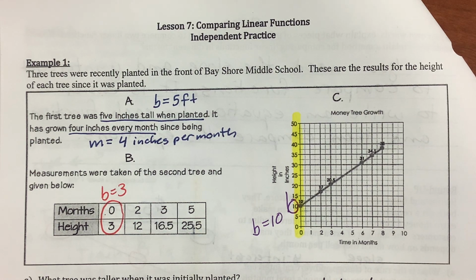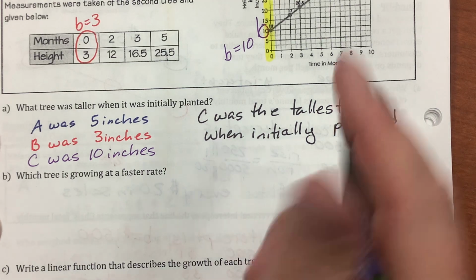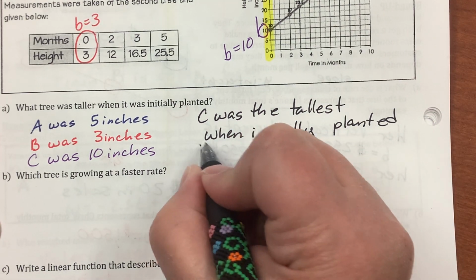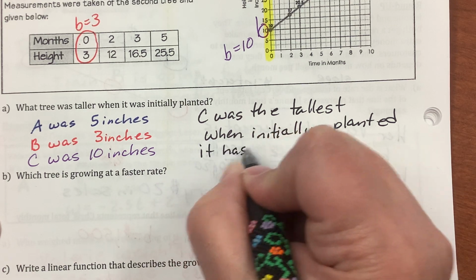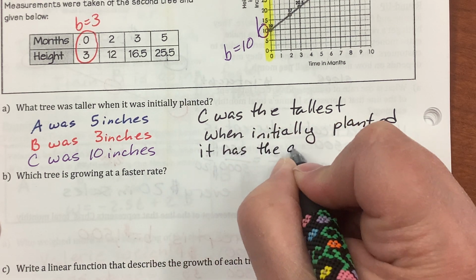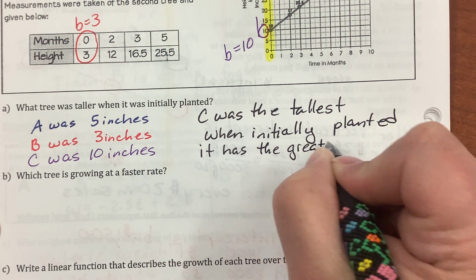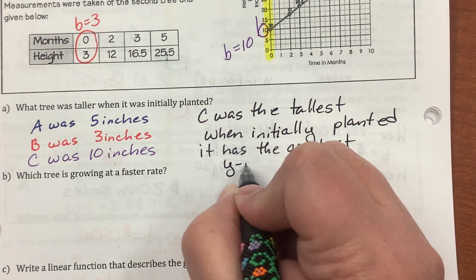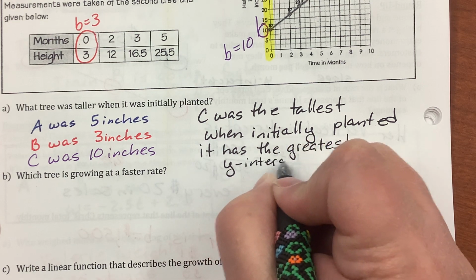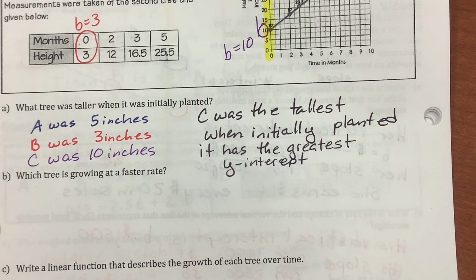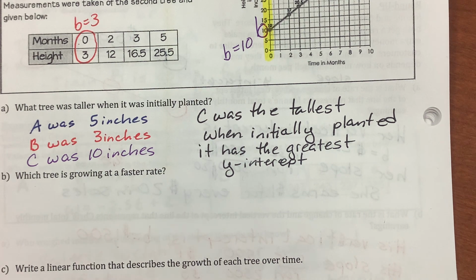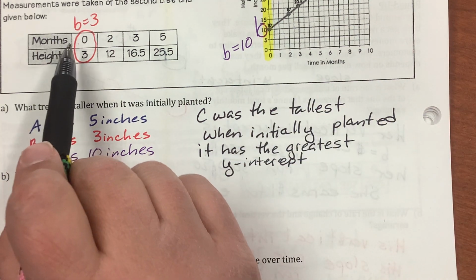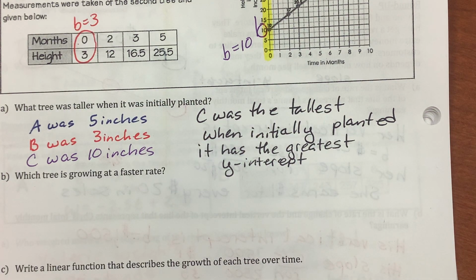And how do I know that? Oh, goodness gracious, I made it too hard to see. C was the tallest when initially planted. It has the greatest y-intercept. When you're looking for the beginning of something, you're looking for the y-intercept. B for beginning, B is 10, B is 3, B is 5.